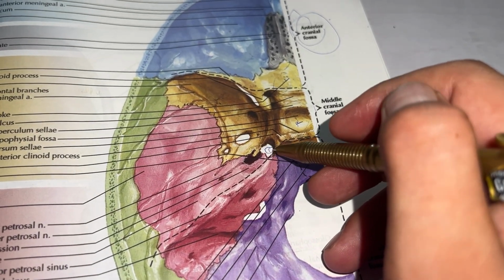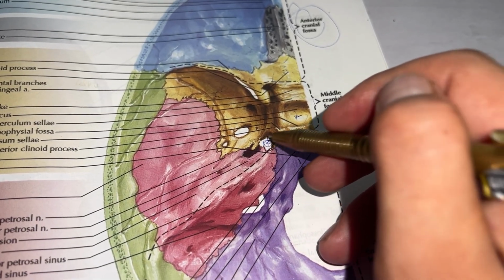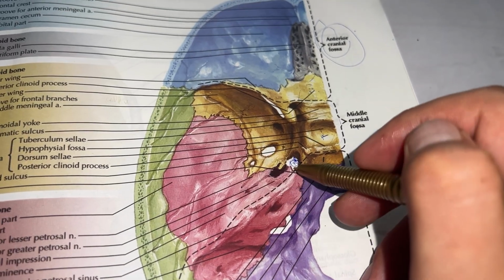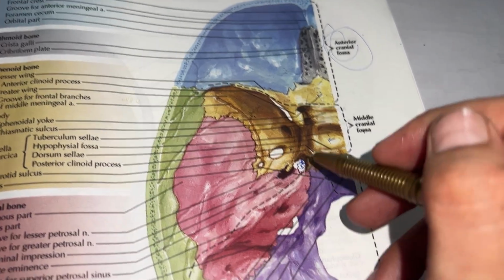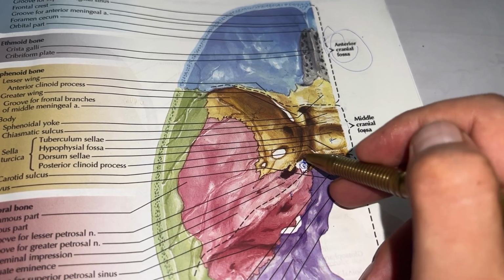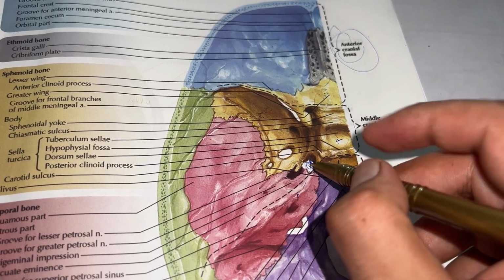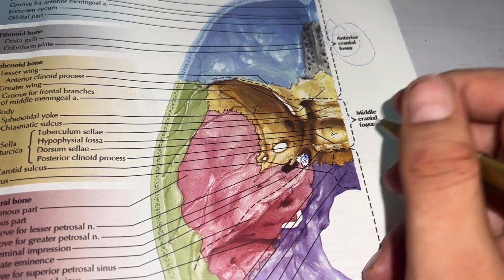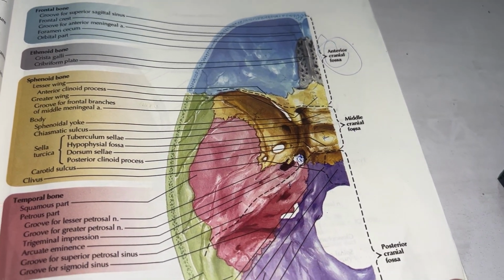This foramen, which is anterior to the petrous part of the temporal bone, is called the foramen lacerum. Okay, this is the foramen lacerum.